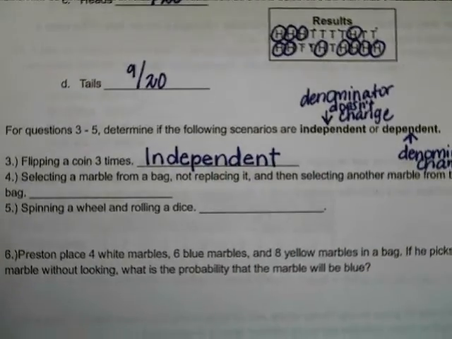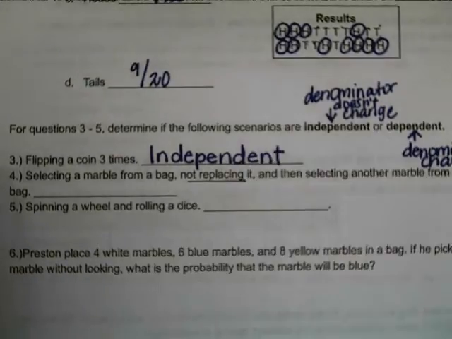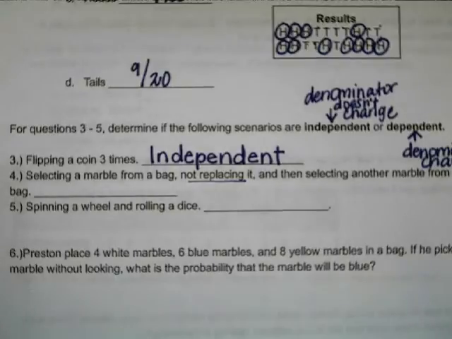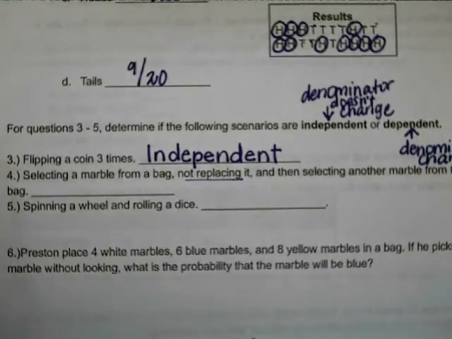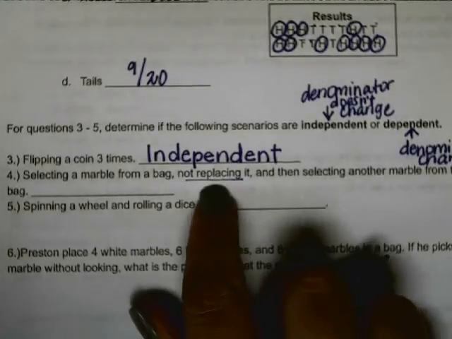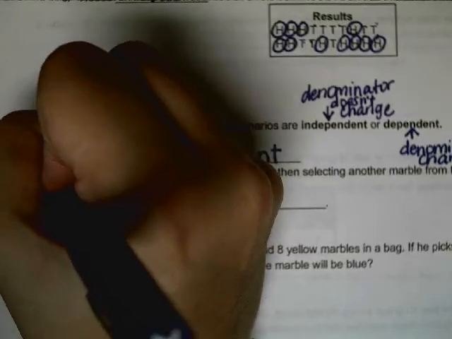Question 4. Selecting a marble from a bag, not replacing it, and then selecting another marble from the bag. For instance, if I started with 10 marbles and I took one out and I didn't put it back in because I'm not replacing it, that means I now have 9 marbles in the bag. Therefore, my denominator would change, and this would represent a dependent event.